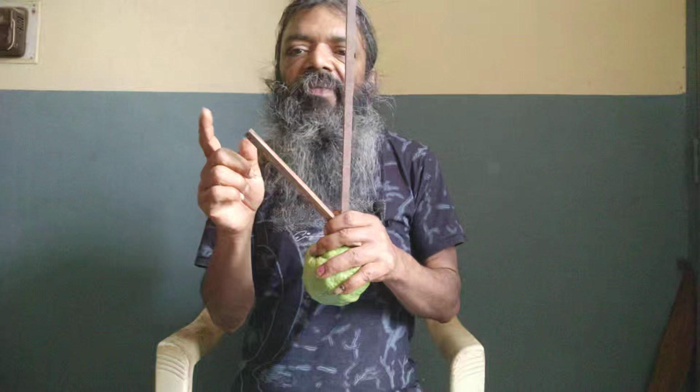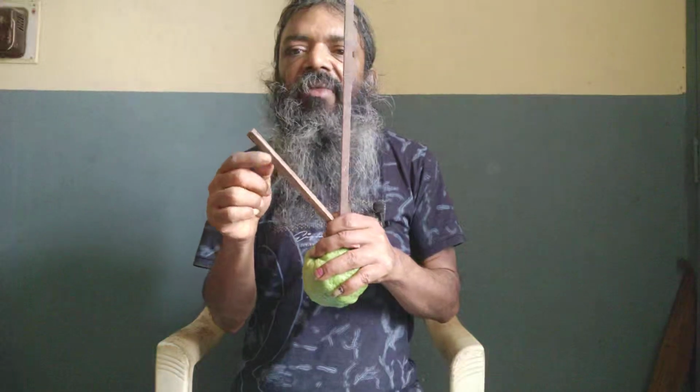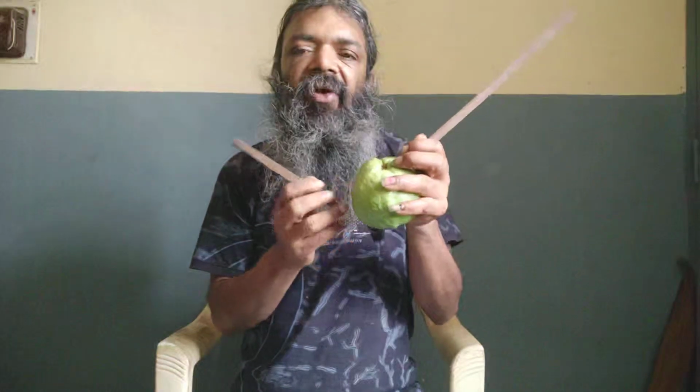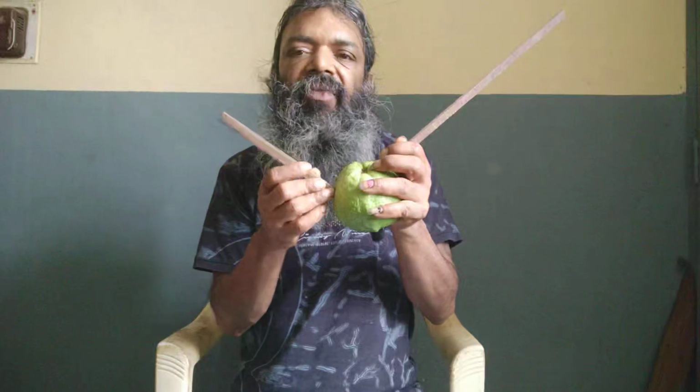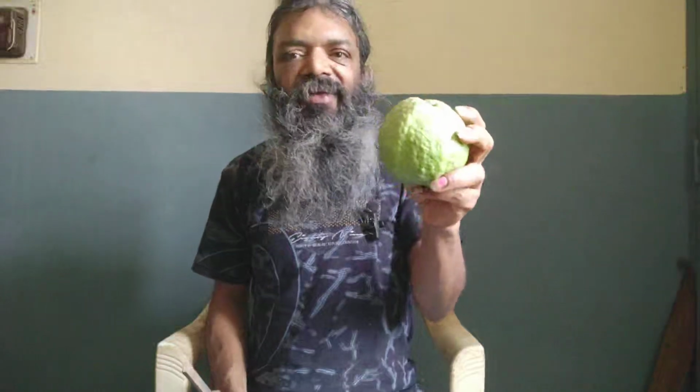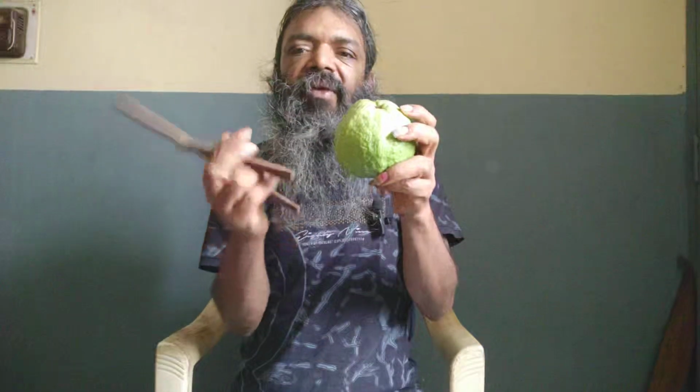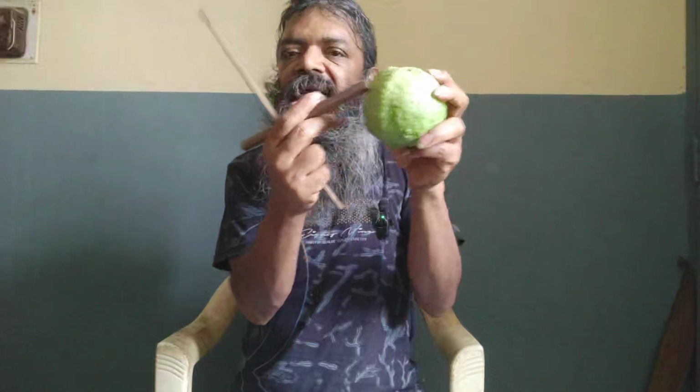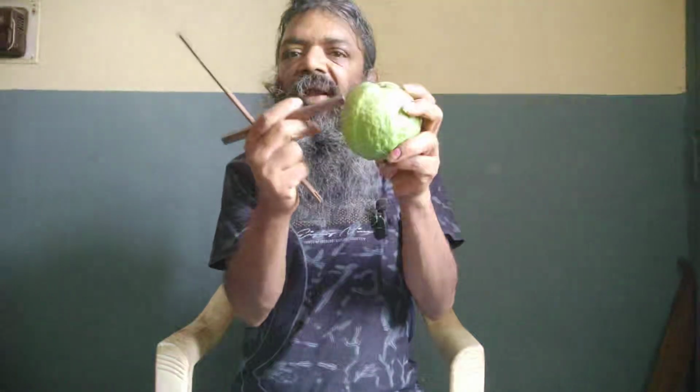Now, this radius is centered at the origin, and the half xy plane is cutting it. From the center, imagine there is a point P here, a little bit in between.